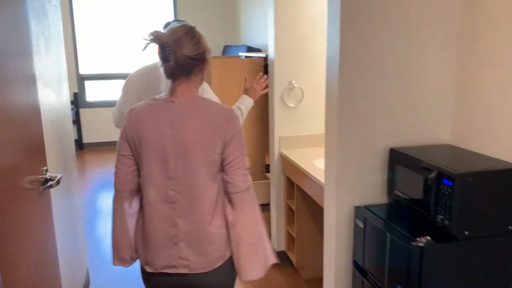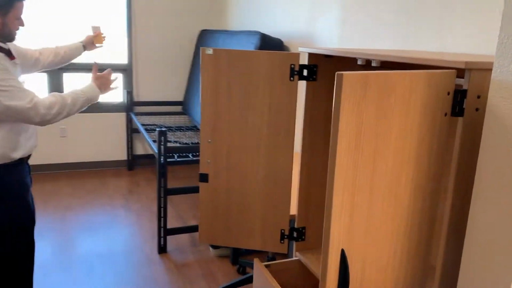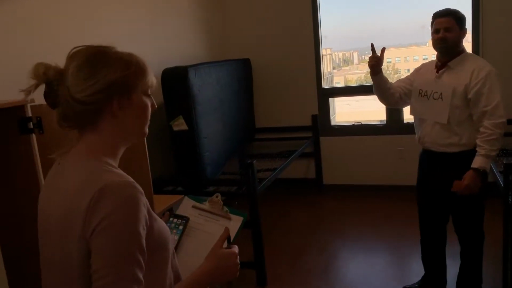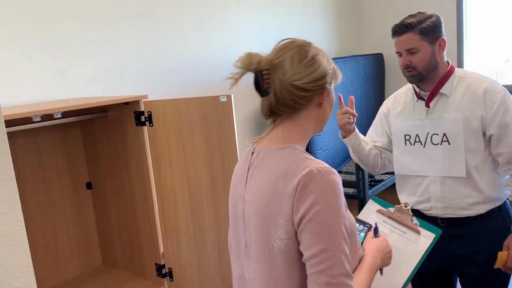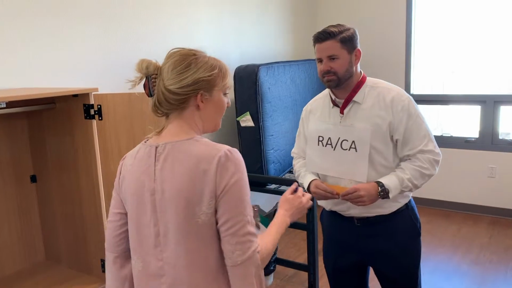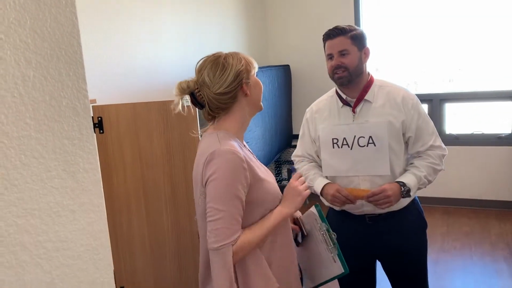Next up, you'll notice that we've got all of our items open here. Our mattress has been flipped. Perfect. And we didn't have any other damages. There was a service request we put in for the AC because it was working intermittently. Okay. But as you can see, I did an exceptional job in this room. Perfect. And then did you put in a service request for the microwave? I'm glad you asked. I did.